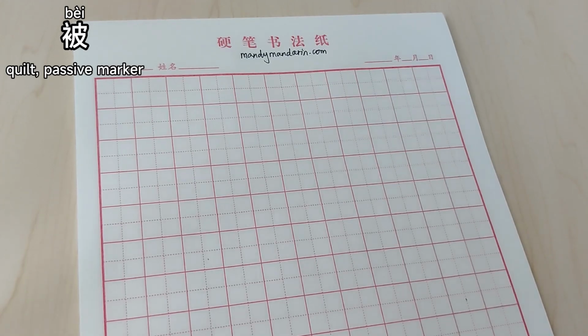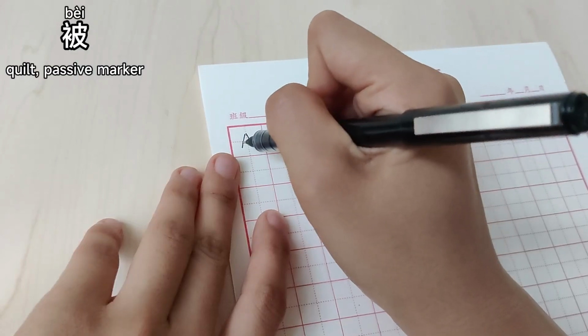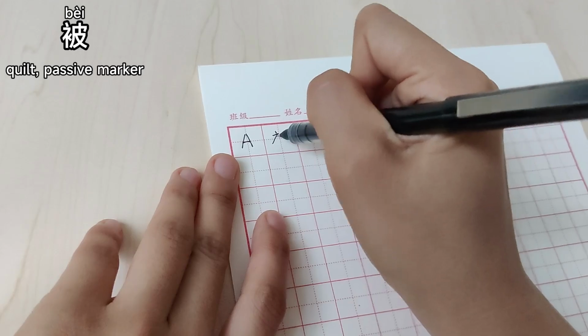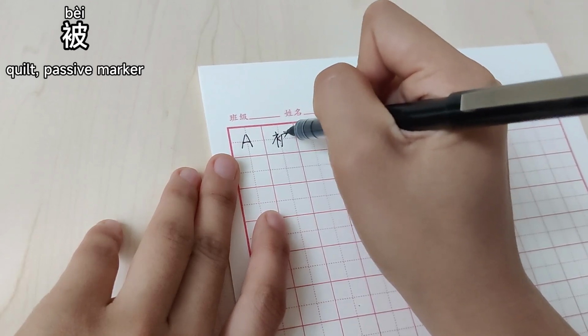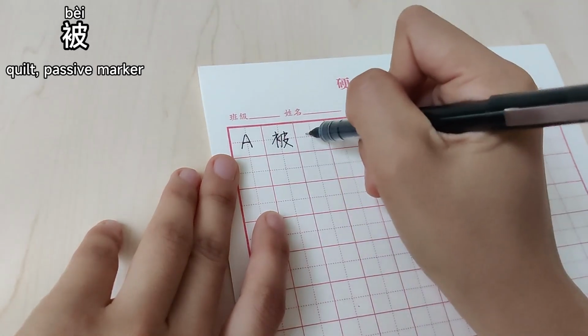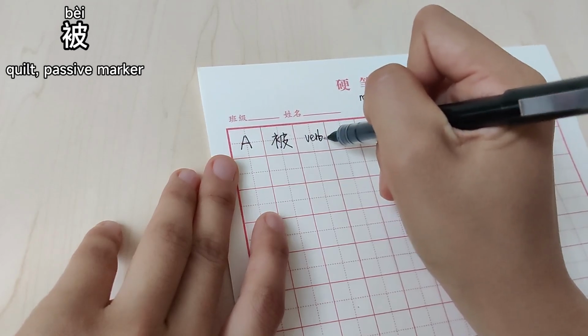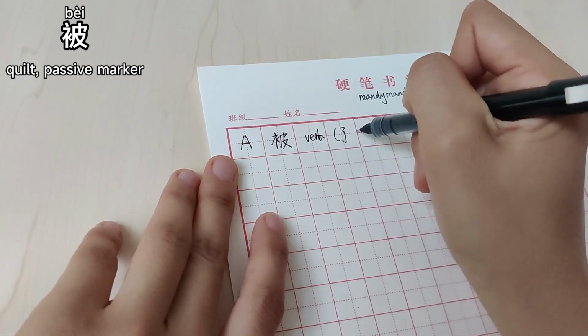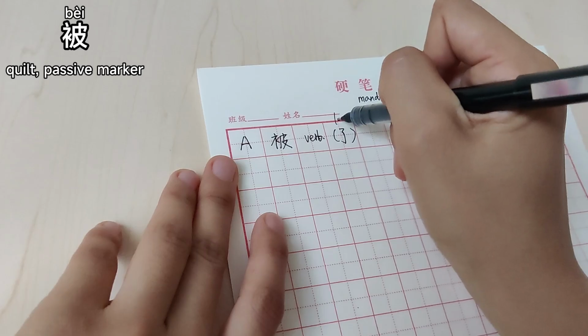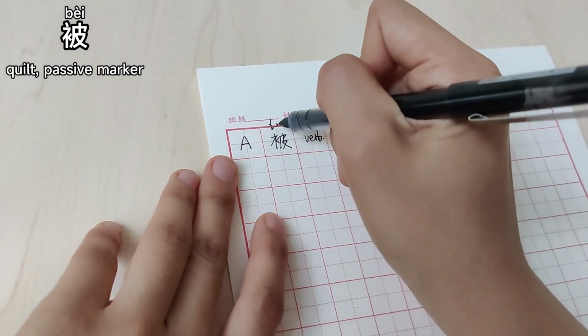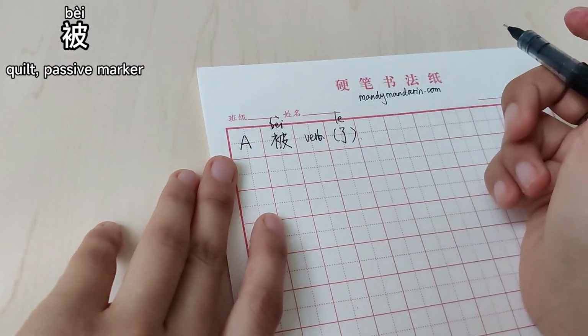Here is one more example. It could also be A, 被, just the verb, sometimes coming with the 了, this way.